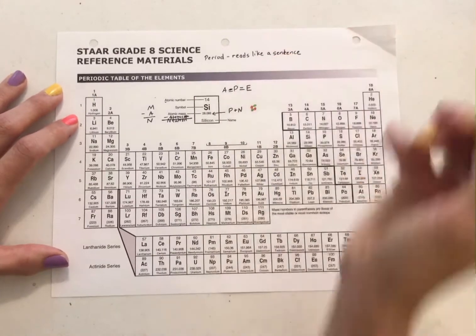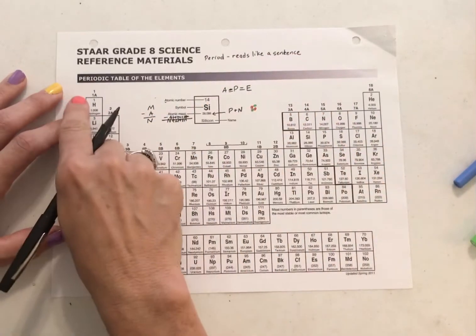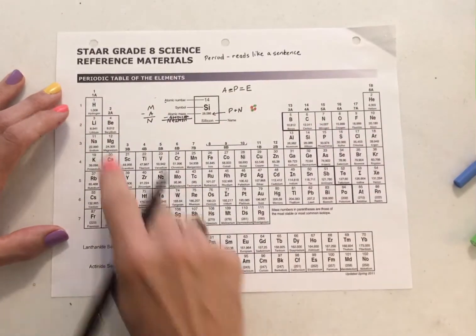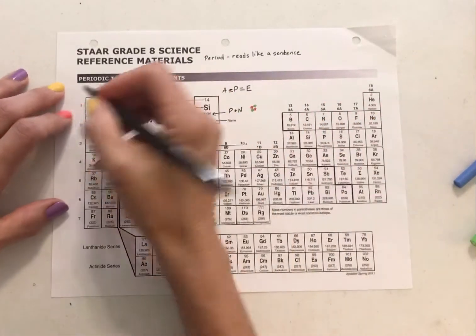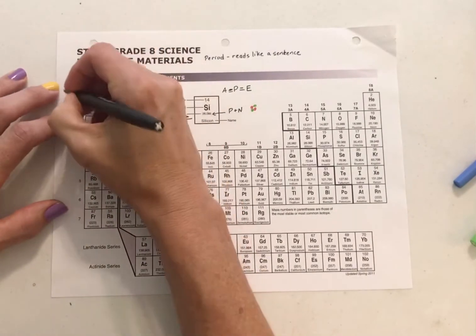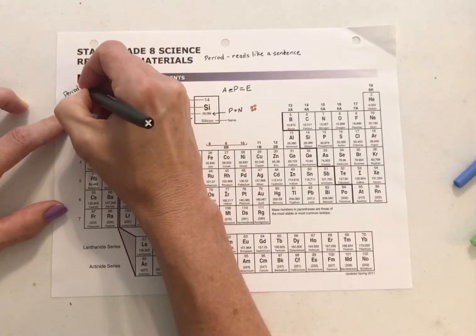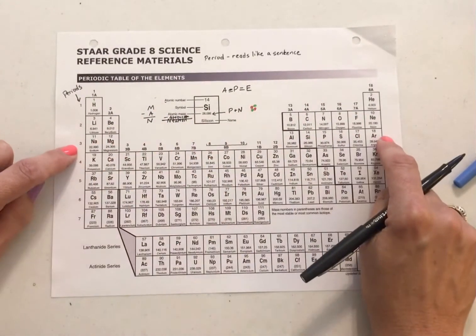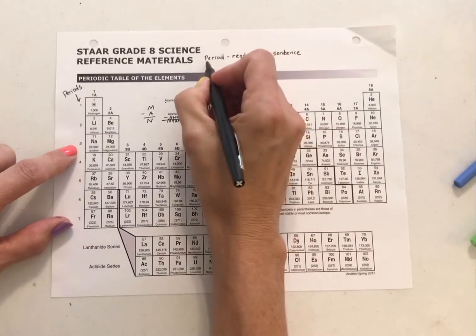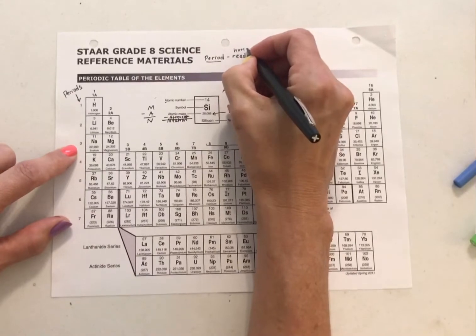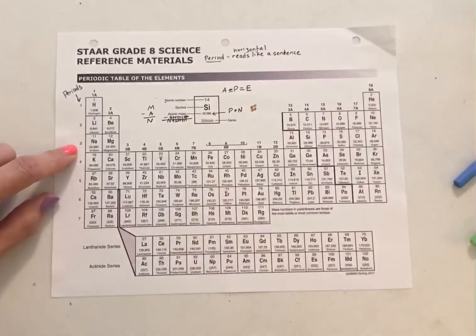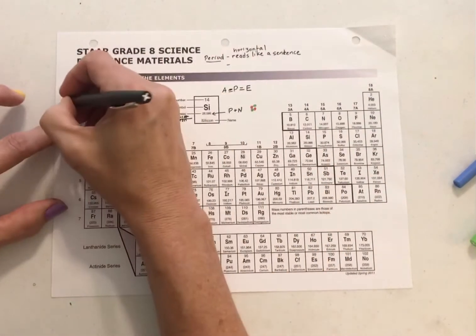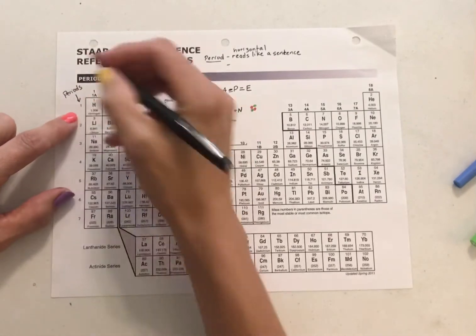Period reads like a sentence. So when we read a sentence, we're reading it across the page, in English anyway. And so a period also goes across the page. So these right here are the periods. We have period 1, period 2, period 3, etc. They read like a sentence. So remember, a period is the horizontal. It reads like a sentence. So the periods tell us how many electron shells are in that period.